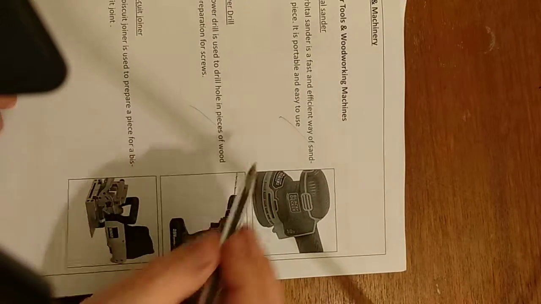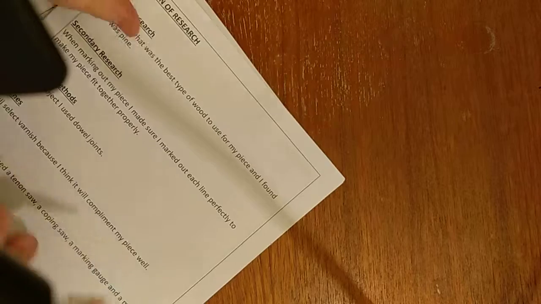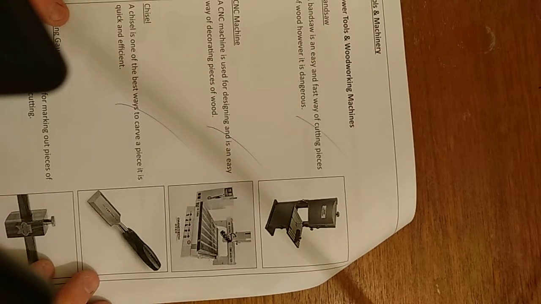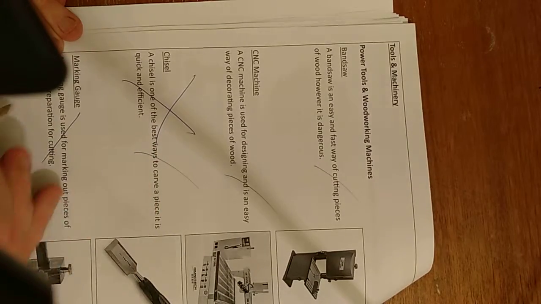You could put in a little bit more detail. You could do 2 sentences there instead of just 1. Same for these ones here. Bandsaw, CNC, chisel. A chisel and a marking gauge are not power tools or a woodworking machine. So these need to go. You need to change them. So maybe put in a lathe or something else.